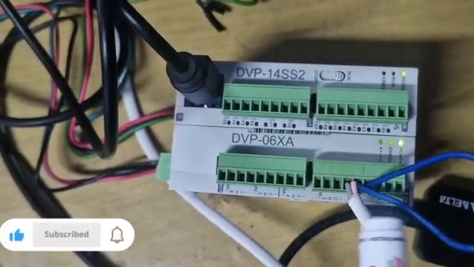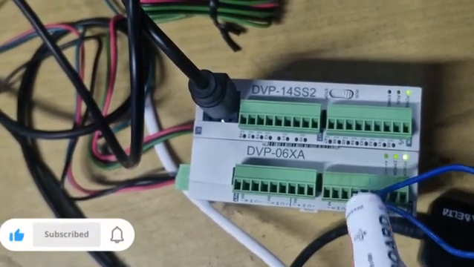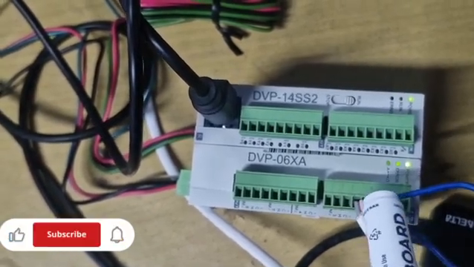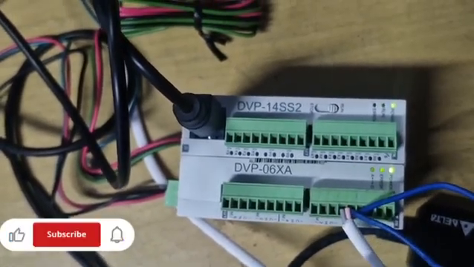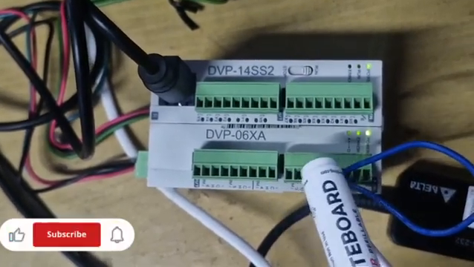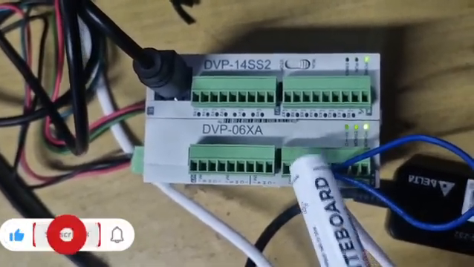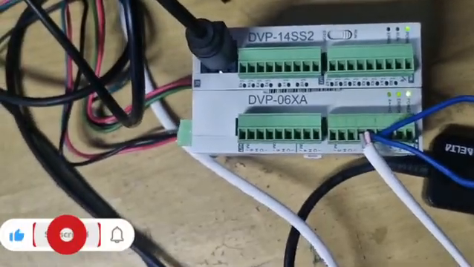Now we are going to connect the analog input. Channel 1 we already connected, V1 and I1 we need to make short. That short wire we need to connect from the pressure transducer. The plus signal we connect to the short, and the 0 voltage we connect to common ground. This is about hardware. Now we are going to explain how to configure it in software.